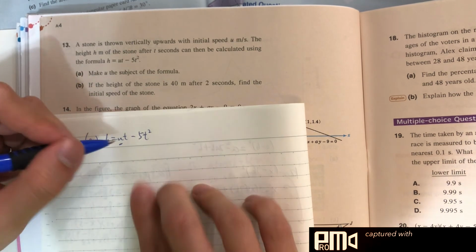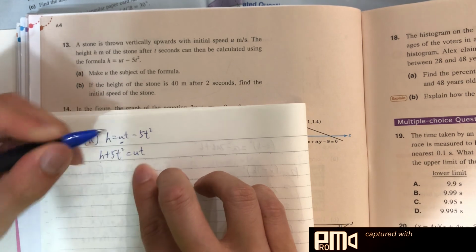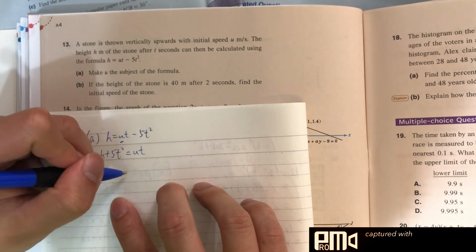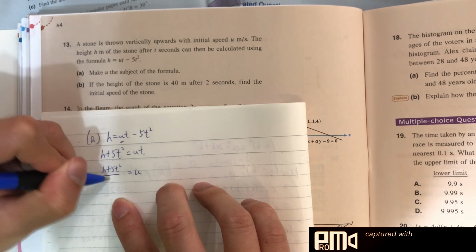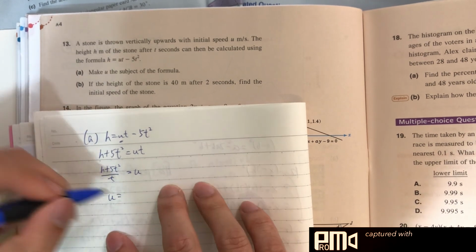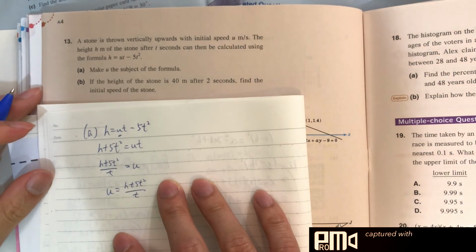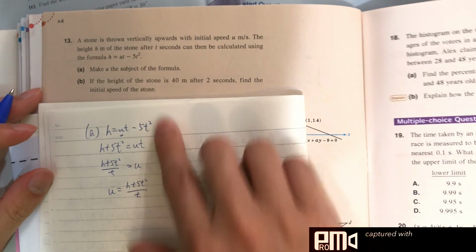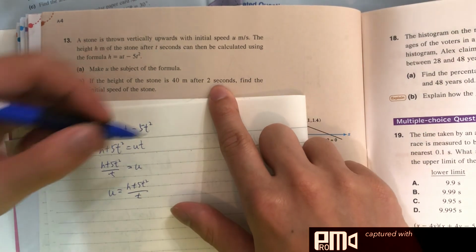u is the subject, so this term you move to the left. And then t you divide into there. So u equals h plus 5t squared over t, and u you'd better write on the left hand side. And then substitute values, t and h. h is 40, t is 2.